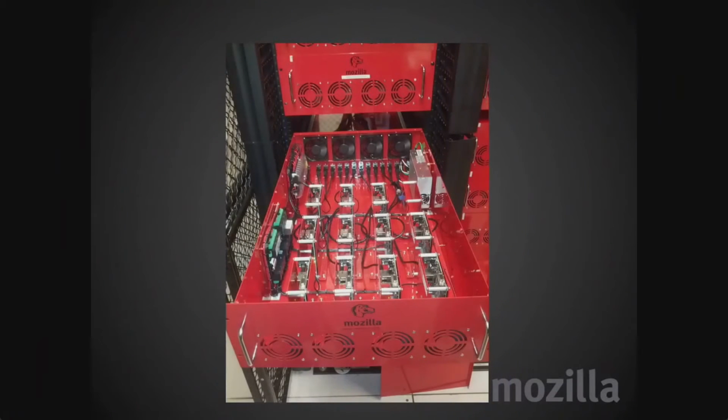This is what a rack of Panda boards looks like. This is a unit that was designed by our IT department, and it's a number of Panda boards. They've all got Ethernet. They've all got power.